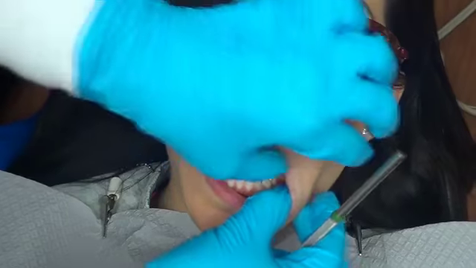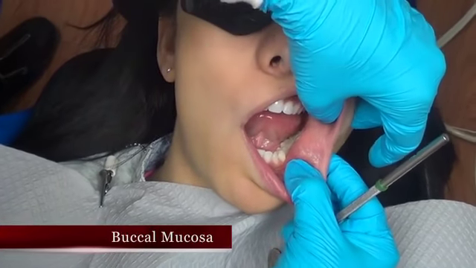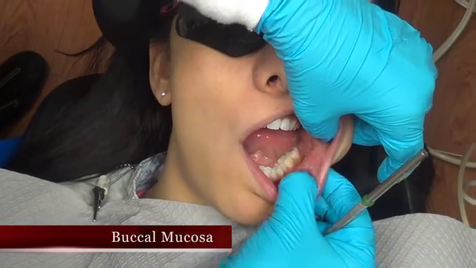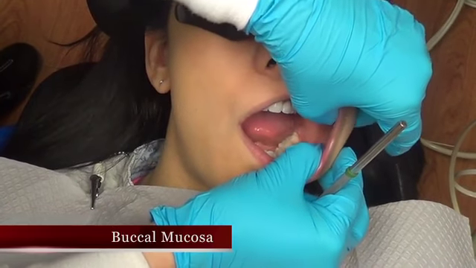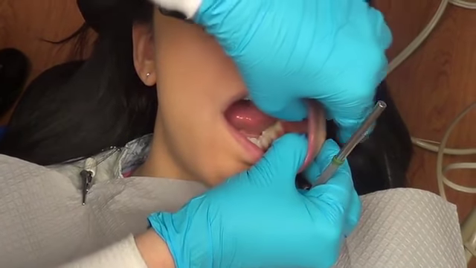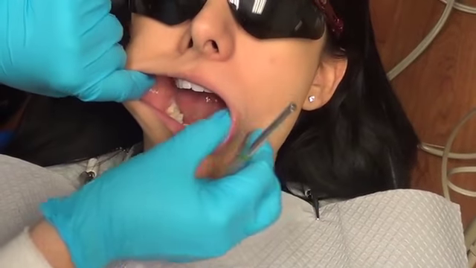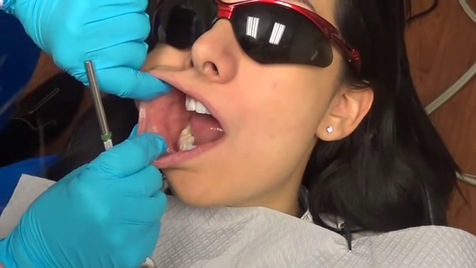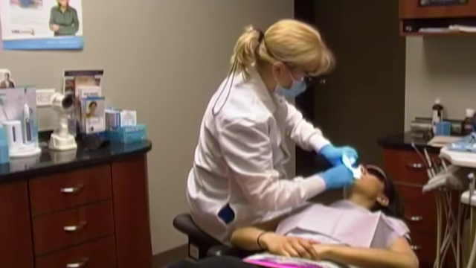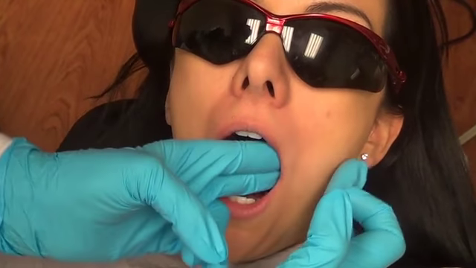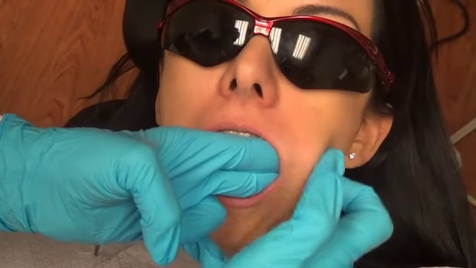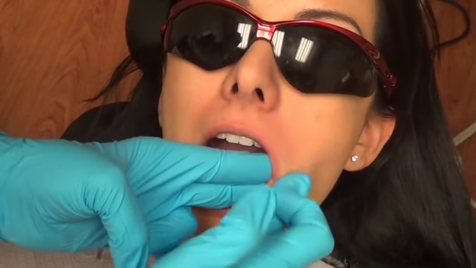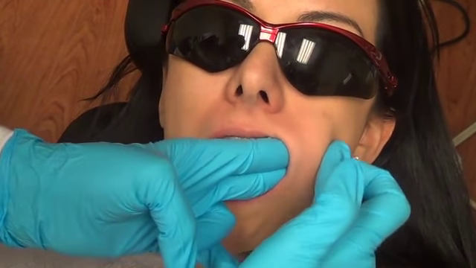Retract the buccal mucosa and examine the tissue thoroughly. The buccal mucosa is a common area for variations of normal, such as lichen planus, occlusal trauma, linea alba, and other irritations. Palpate the buccal mucosa, thumb extraorally placed and fingers intraorally placed. Compare your assessment with the patient's other side.